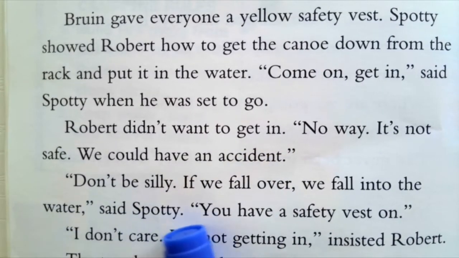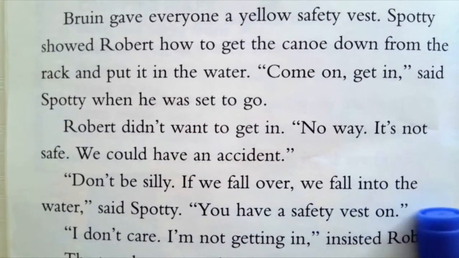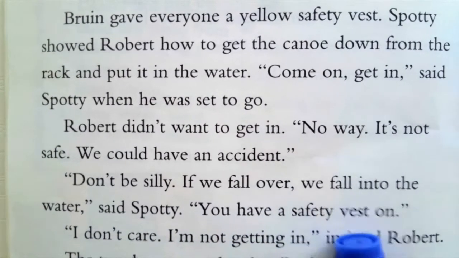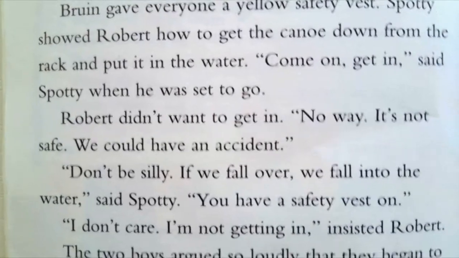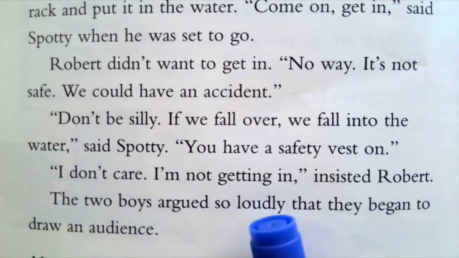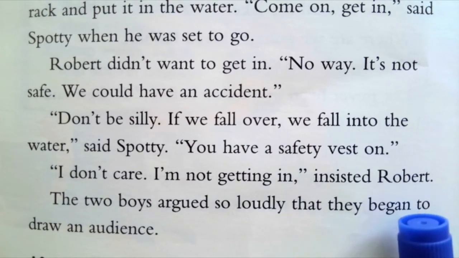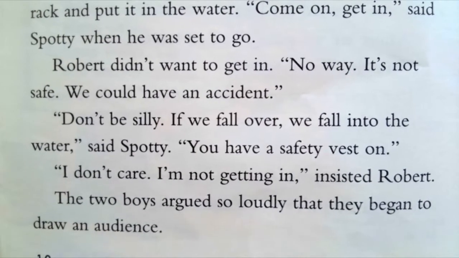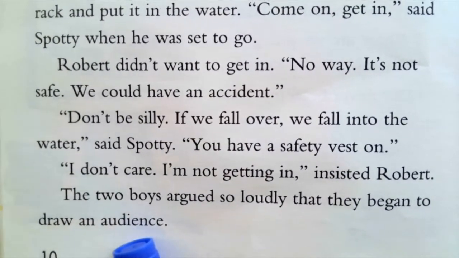"Don't be silly. If we fall over, we fall into the water," said Spotty. "You have a safety vest on." "I don't care. I'm not getting in," insisted Robert. The two boys argued so loudly that they began to draw an audience.